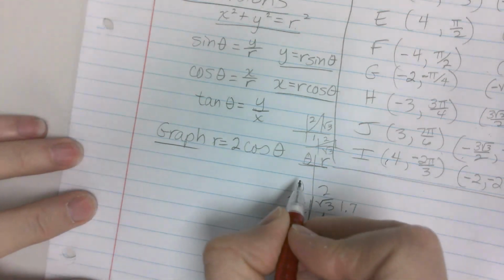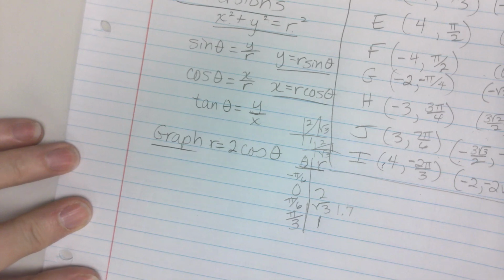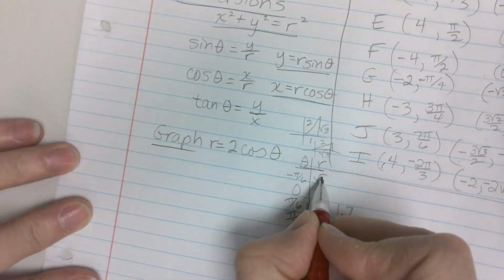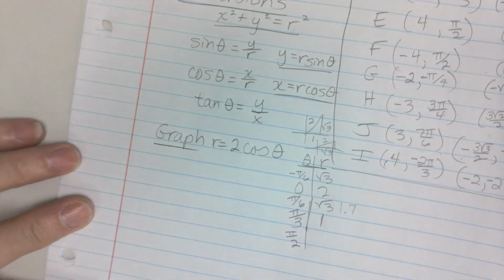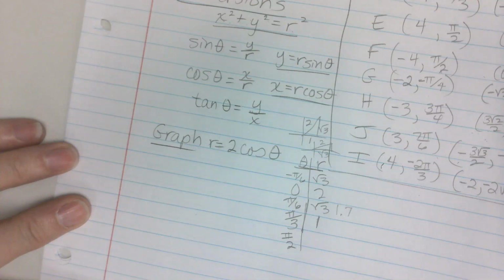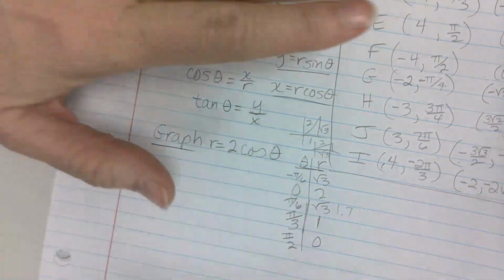All right. What about negative pi over 6 then? Still the square root of 3? What about when we get all the way to pi over 2? It's just 0. So let's take what we have and start plotting some points.